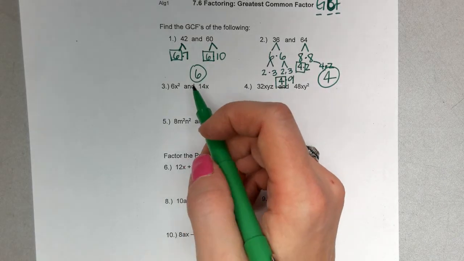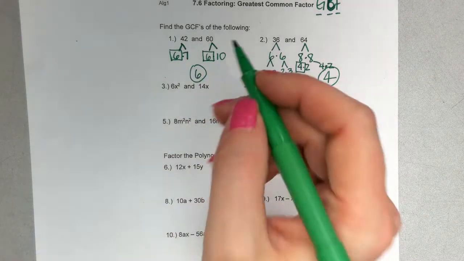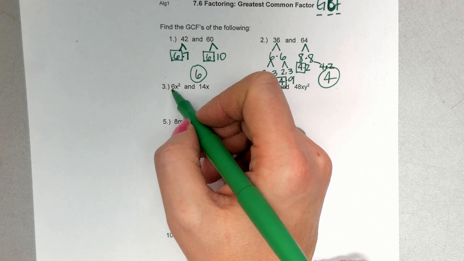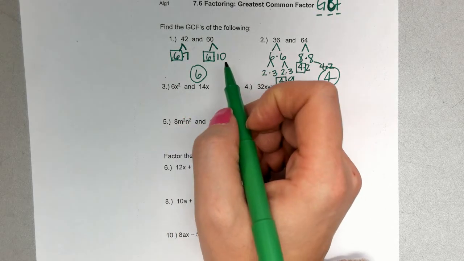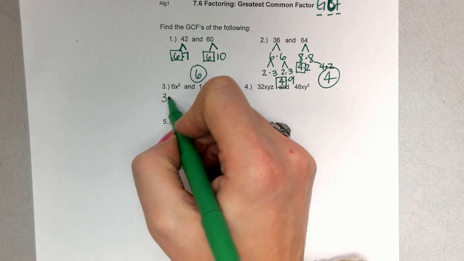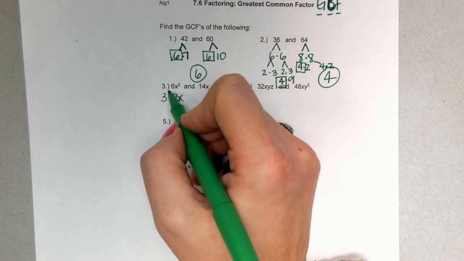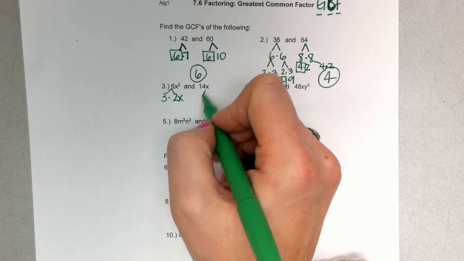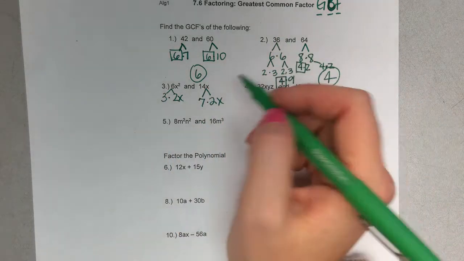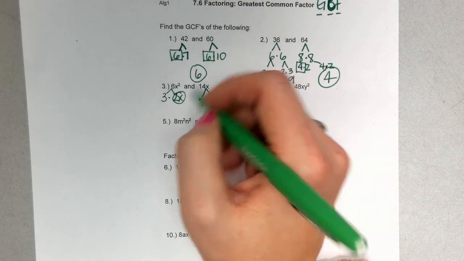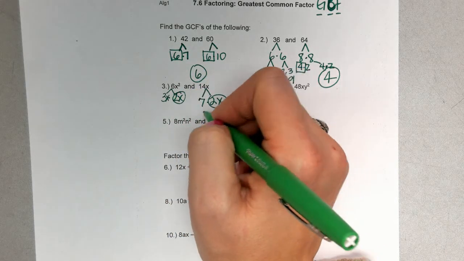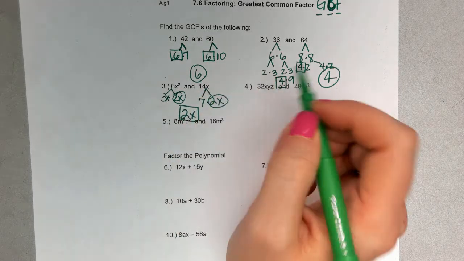Okay, let's look at number 3. Now we're going to introduce some letters and exponents, so don't freak out. We have 6x squared and 14x. A 3x and a 2x can make a 6x squared, right? And over here we have a 7 and a 2x that could make a 14x. So the greatest thing they have in common is a 2 and an x. You can't forget the x. They both have a 2x in common. That's the greatest common factor.